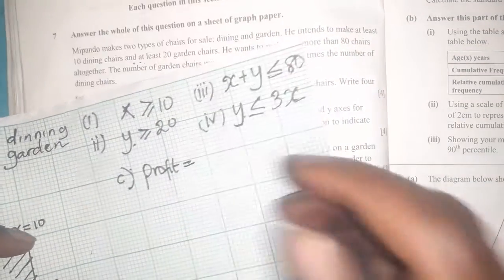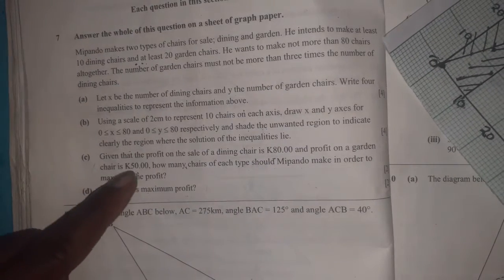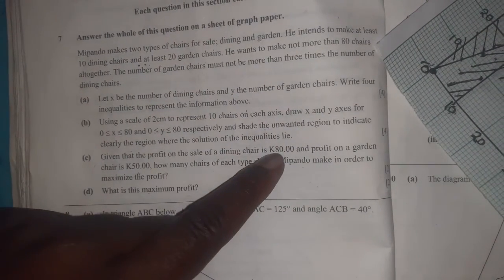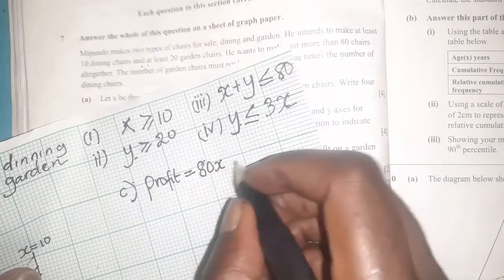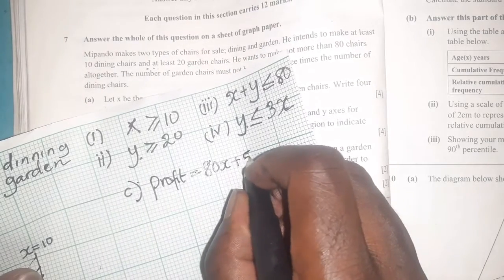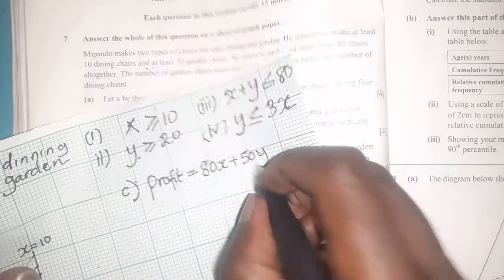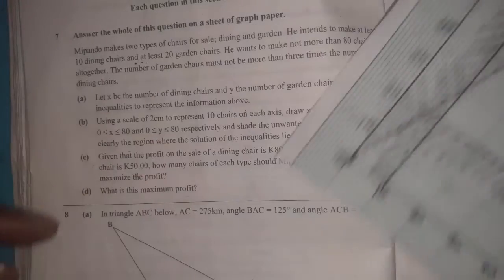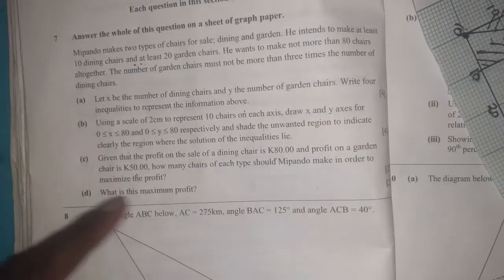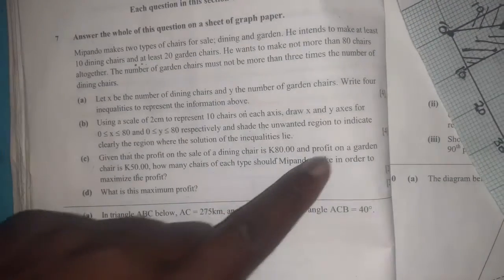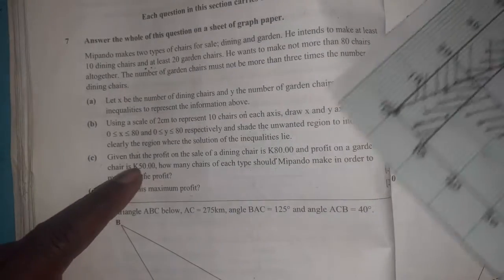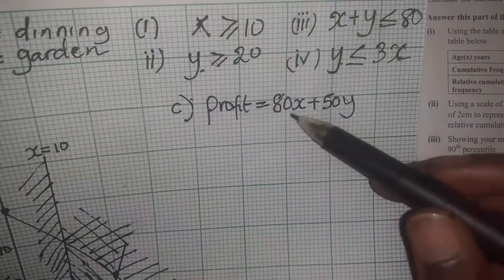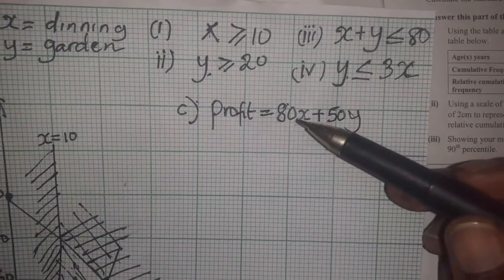Profit equals each dining chair, which is X, must give us a profit of 80, plus each garden chair is giving us a profit on the sale of 50 kwacha. So this is the objective function.